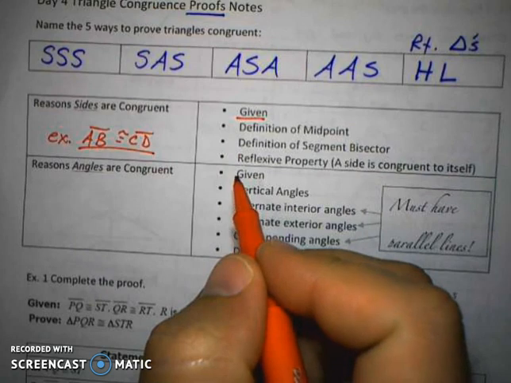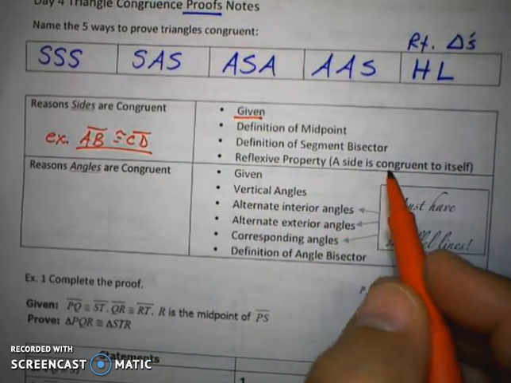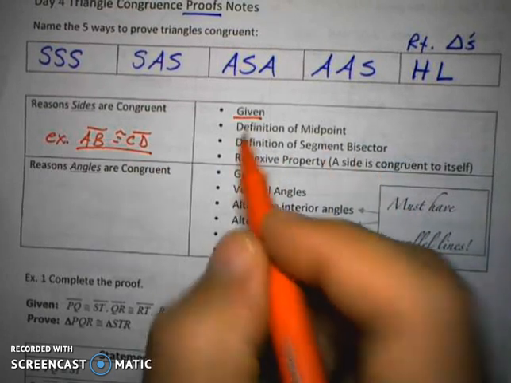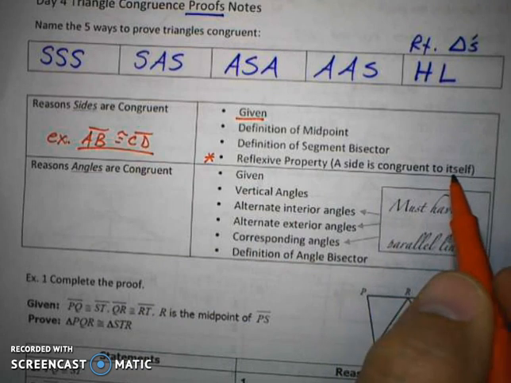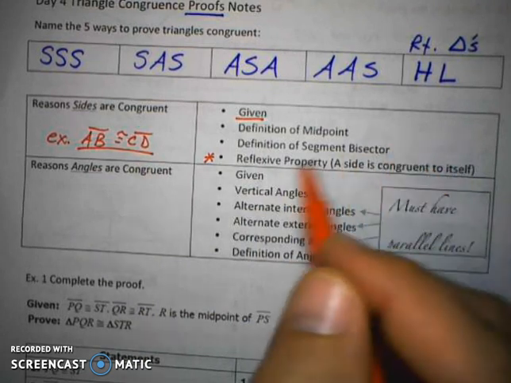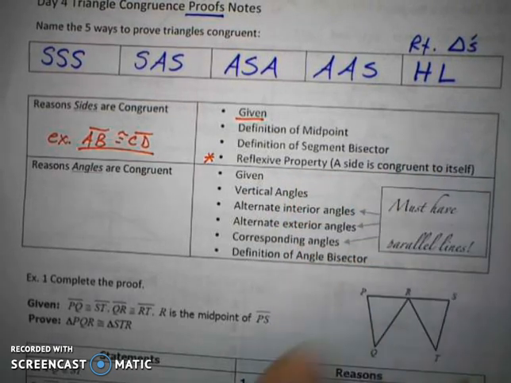But then this next one is very, very important. The reflexive property states that a side or segment is congruent to itself. Okay? And we talked about that a little bit yesterday. When 2 triangles share a side, that means it's congruent to itself by the reflexive property.